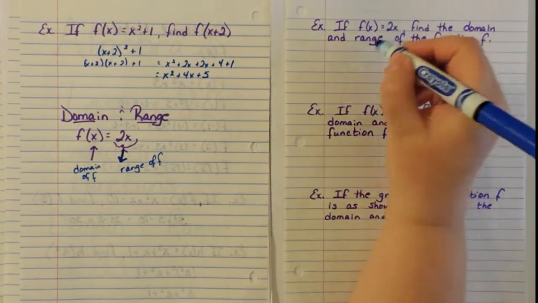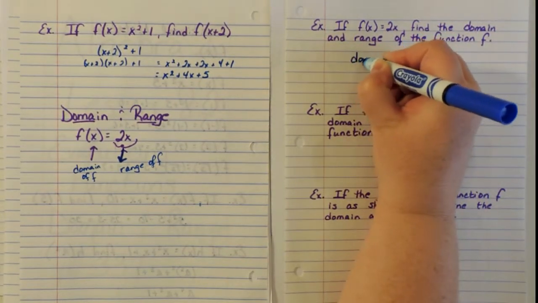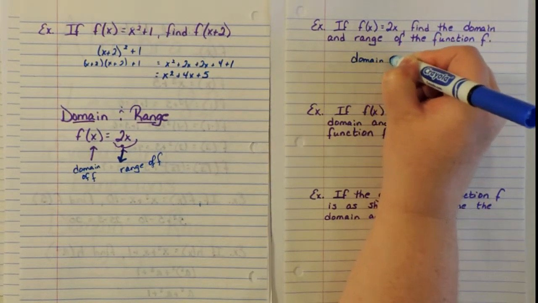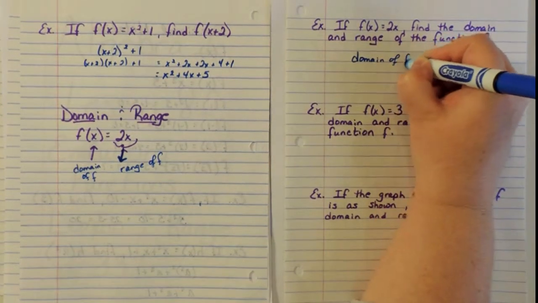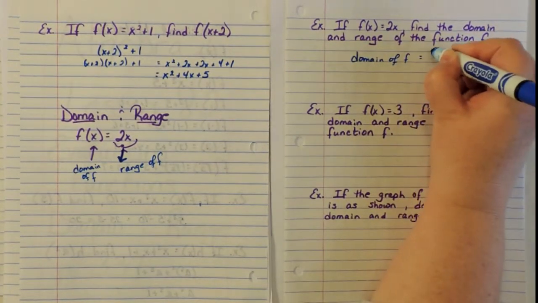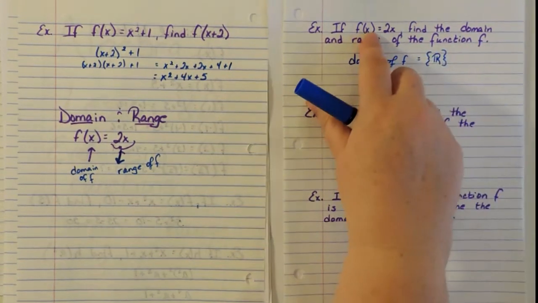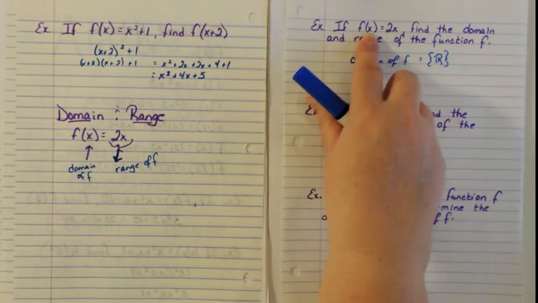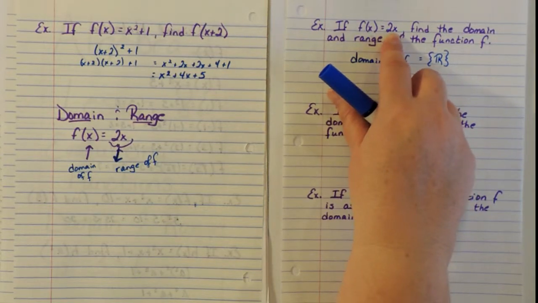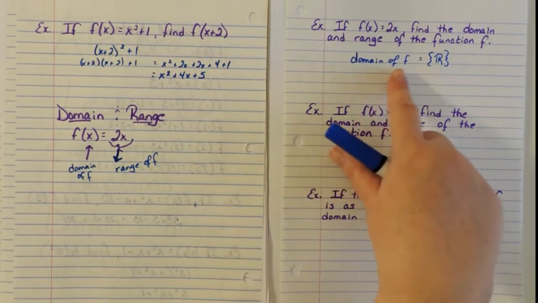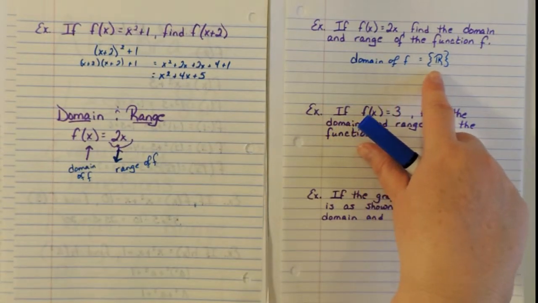So our domain, the domain of f, is going to be the set of all real numbers. Because you can put in any real number here and get an acceptable answer here. Okay? So the domain of f in this case is all real numbers.